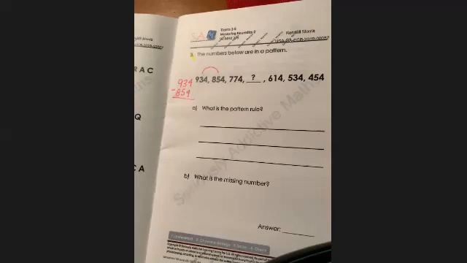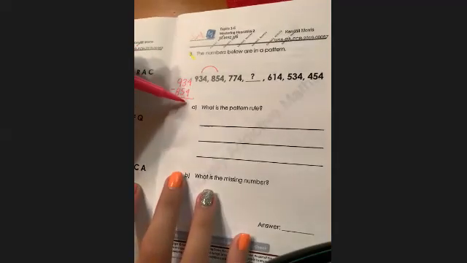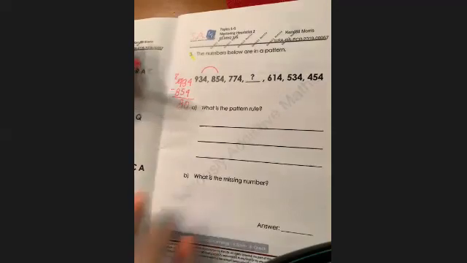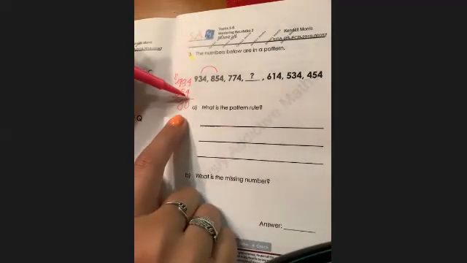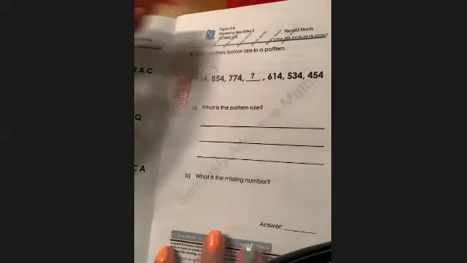What'd you get, Shanika? 80. Yeah, it should be 80, because if you do 4 minus 4 is 0, and then you've got to borrow, so 13 minus 5 is 8. Okay, so we need to do one more just to check to see if that's the pattern.